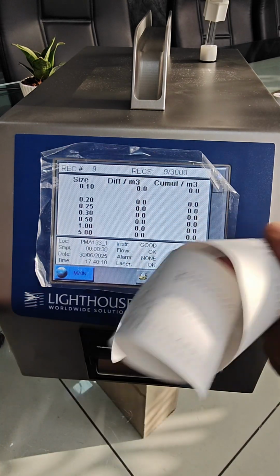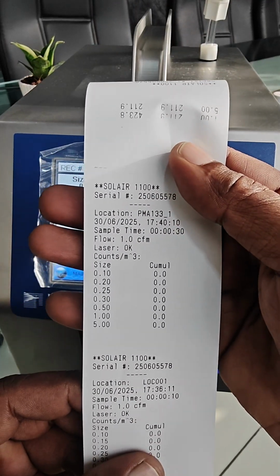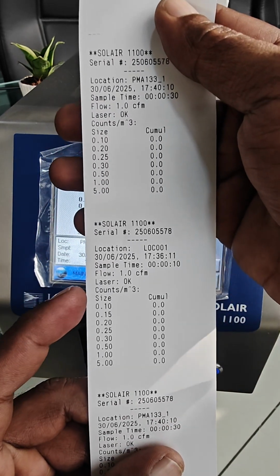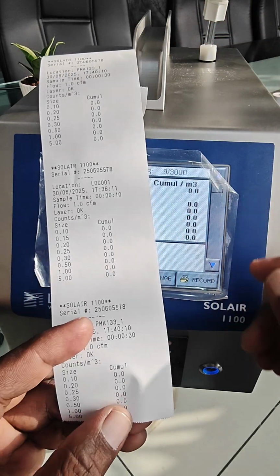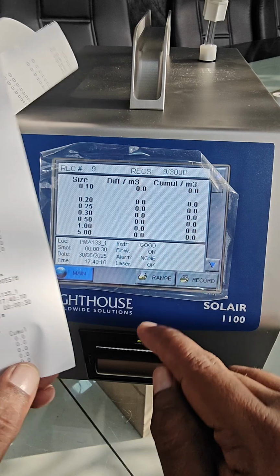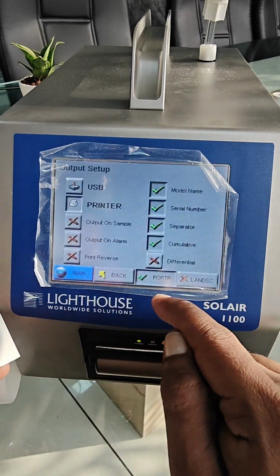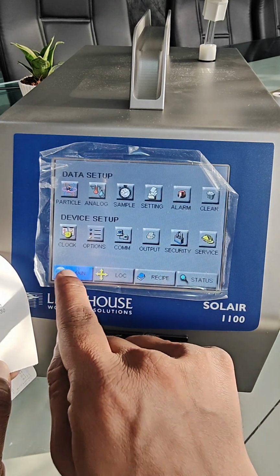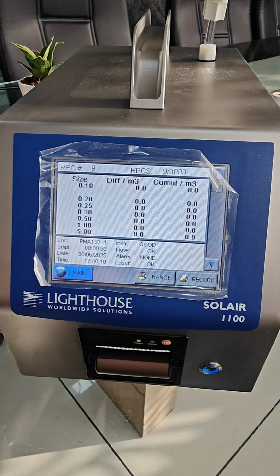See, having 0.1 then 0.2. Here is having 0.1 and 0.15 also. Okay, also you can have a differential print if you want. Okay, by selection of some output, if you select this thing, you will get a differential print also. You will get both the prints. Now I will show you these things, the battery compartment also.